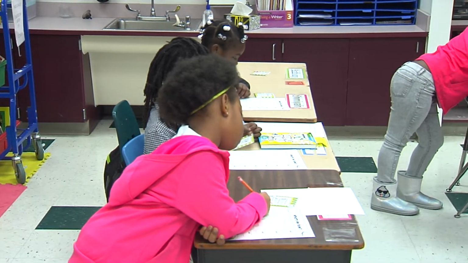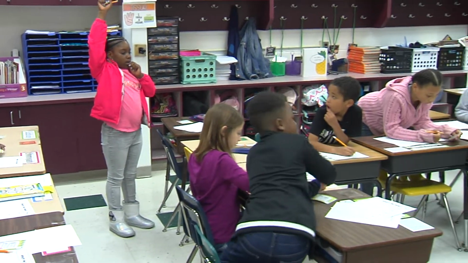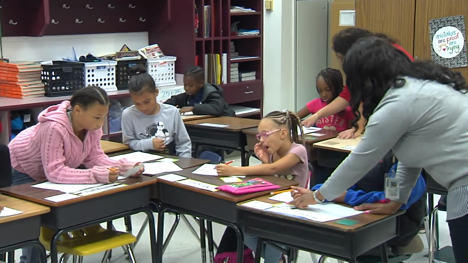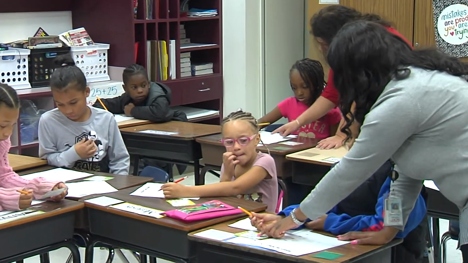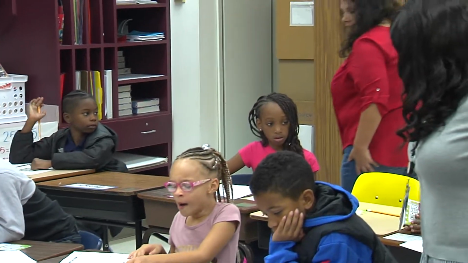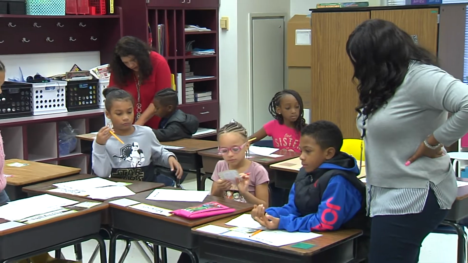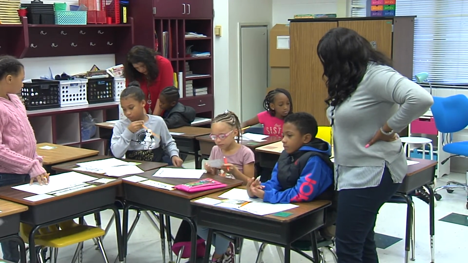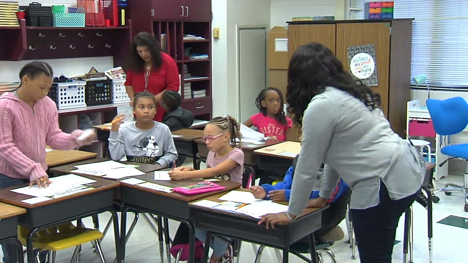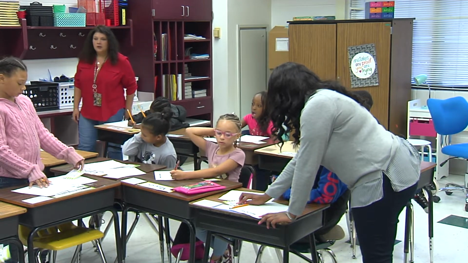So this is box what? 9. So find 9 up here. You need to find the rule. We don't know the rule for this. In the input table, 20 goes in, 0 came out. How do you get from 20 to 0? What are you going to take away? You're going to take away 0? 20 minus 0 is 20.